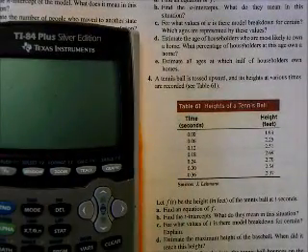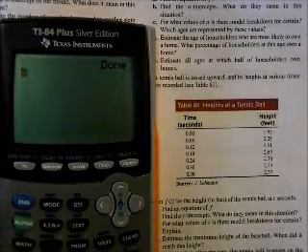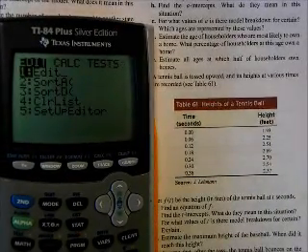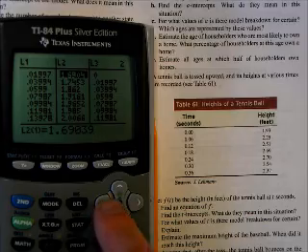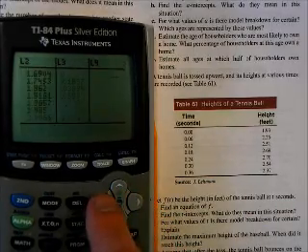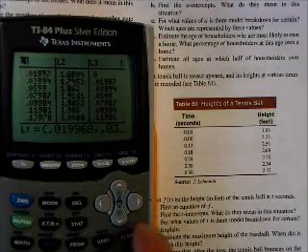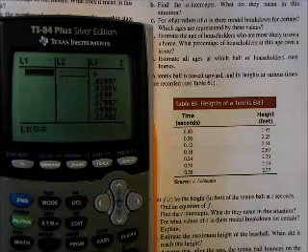So once again, remind me, how do I type this data into my calculator? Stat. Edit. Ooh, look at all those numbers I have in there. I have no idea what those are. I don't know what I was using this calculator for, but I don't want them. Clear, enter. Clear, enter. All right, so I type them in.